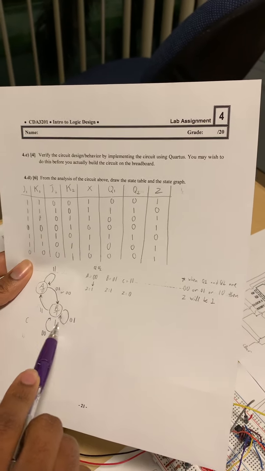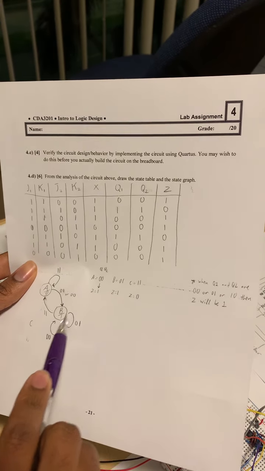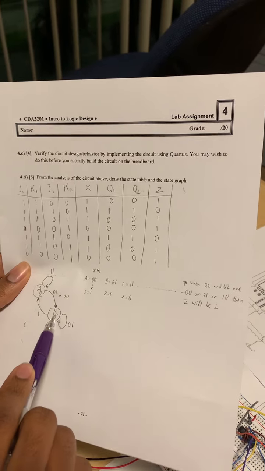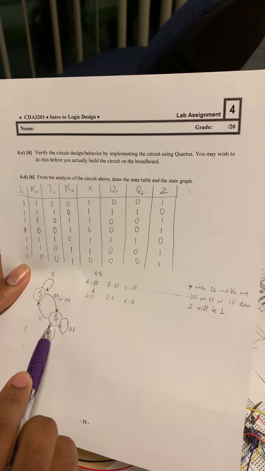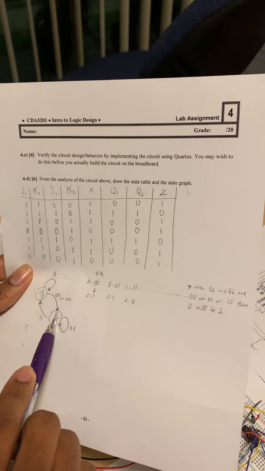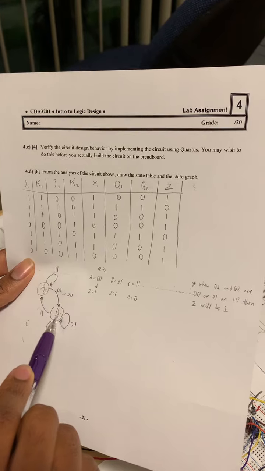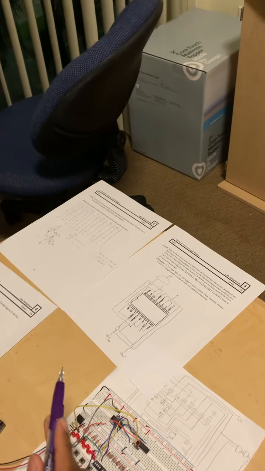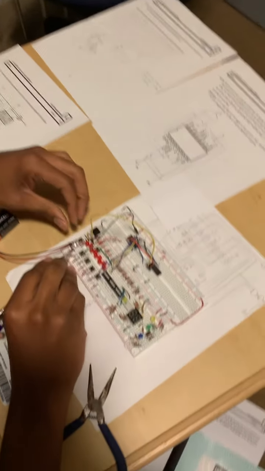If it's 0, 1, where the first one is off and the second one is on, it sends a 1 pulse, then it'll go back to 1. If both of them are off, it'll send a 1 pulse, and it'll be an output of 1. However, if both of them are on, 1, 1, then it will go back to 0, from state B to A. So that explains my state diagram. And now I will show you my project.